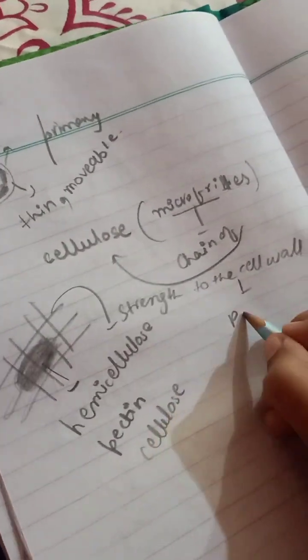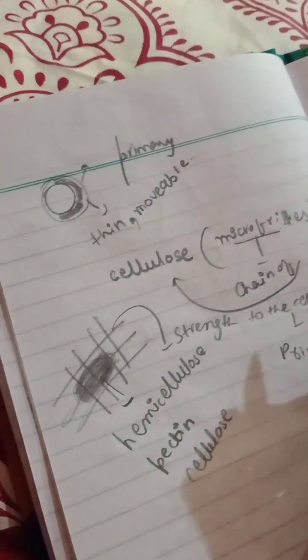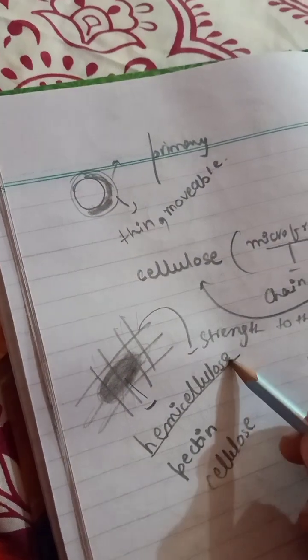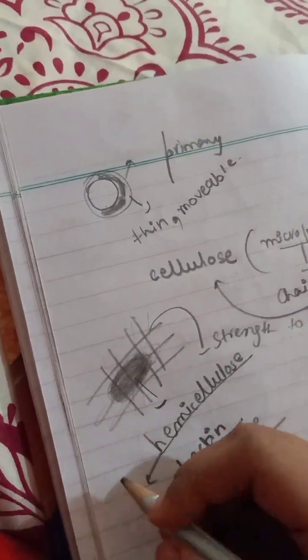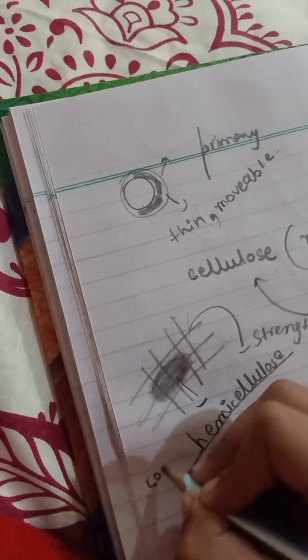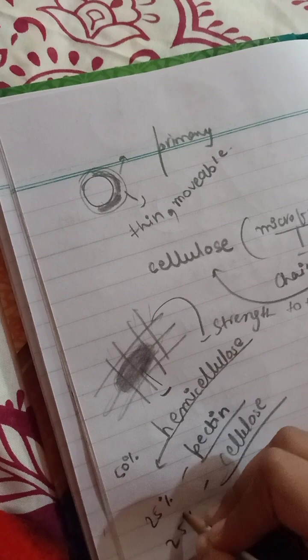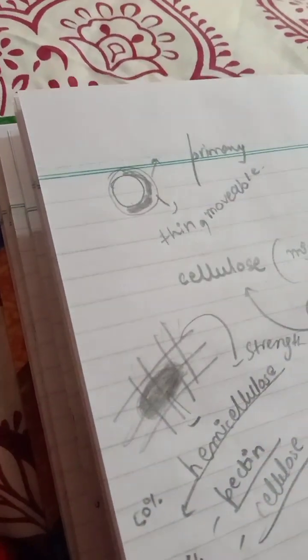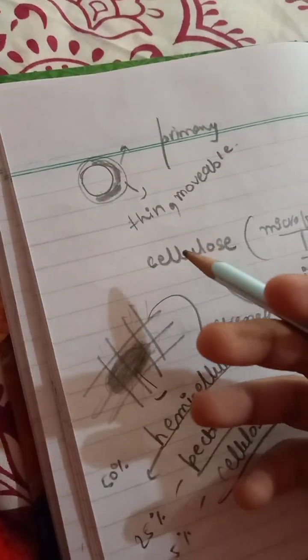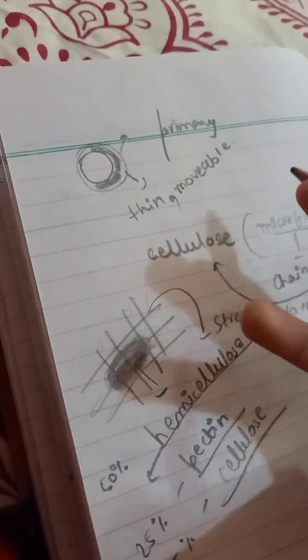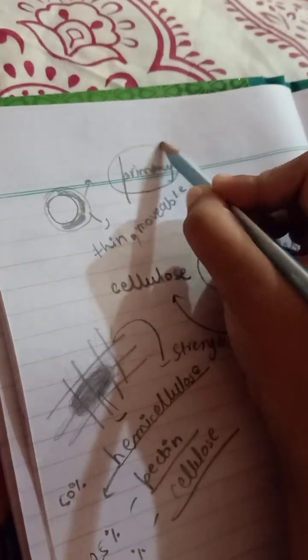Which cell wall? Primary. Here you can see the matrix and the cellulose. The matrix is composed of hemicellulose, pectin and cellulose. Hemicellulose is about 50% and the other two are about 25% each. These microfibrils show a crisscross arrangement, which can stretch and is plastically flexible. So this was about the primary cell wall.